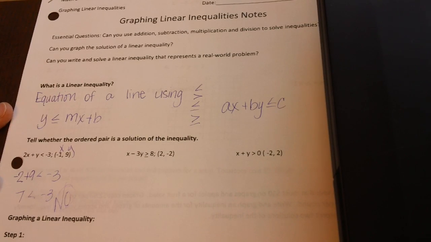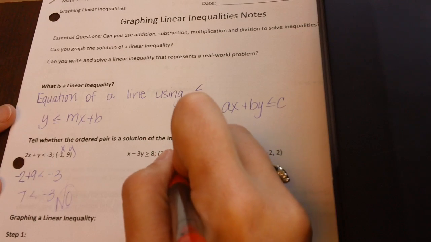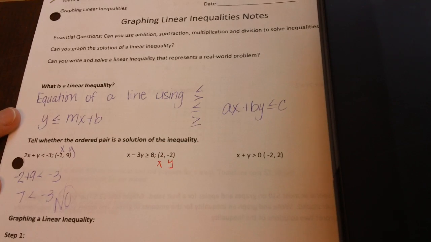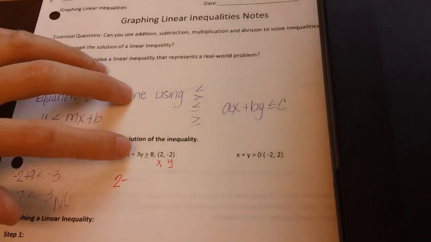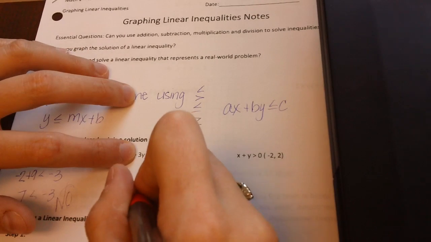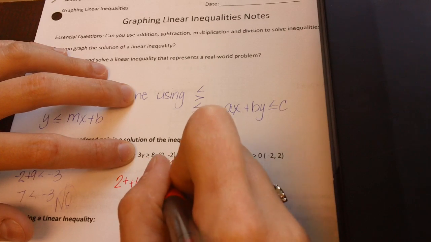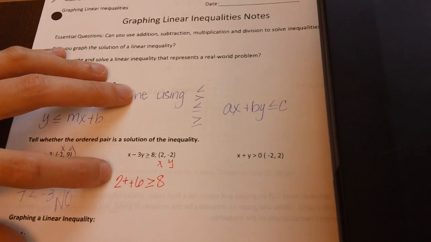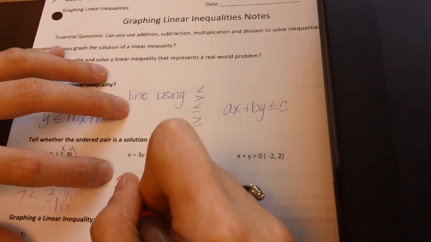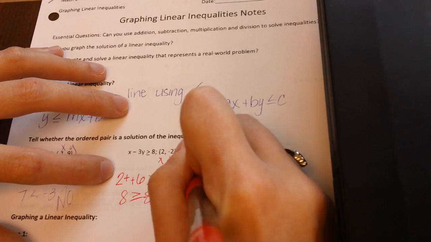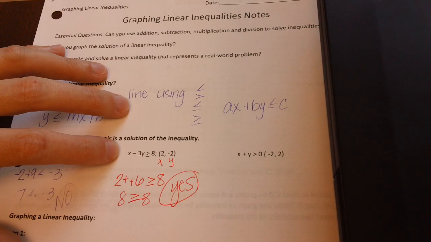for that first one. On the second one, we're again going to fill in our x and y values. So 2 minus 3 times -2 is -6. And then I bring down my greater than or equal to 8. 2 plus 6 is 8. 8 is equal to 8, which we have here. So yes, 2, -2 is a solution of this inequality.